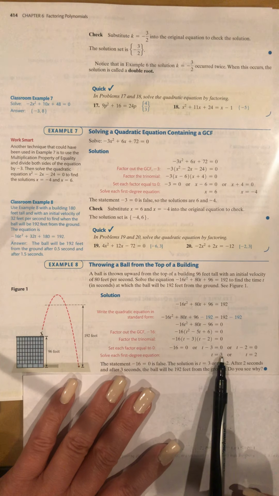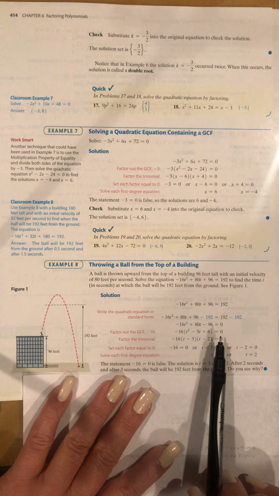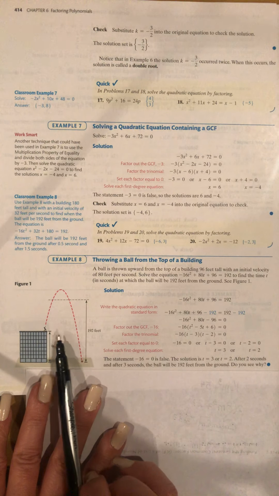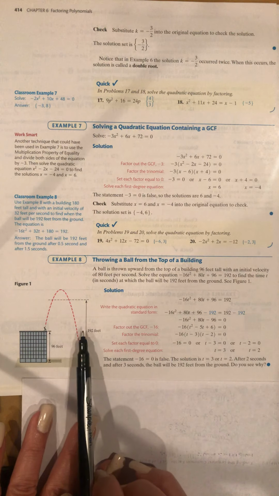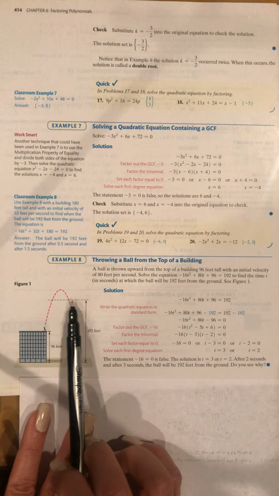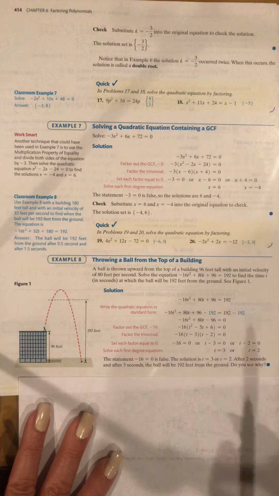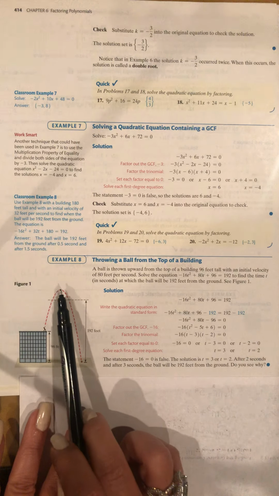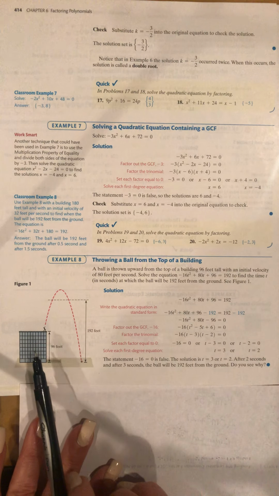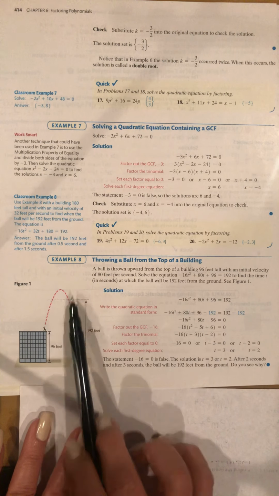So it's going to reach 192 feet at 2 seconds and at 3 seconds. So this is the path that a ball will take when it's thrown from the top of a building. It's thrown upward.